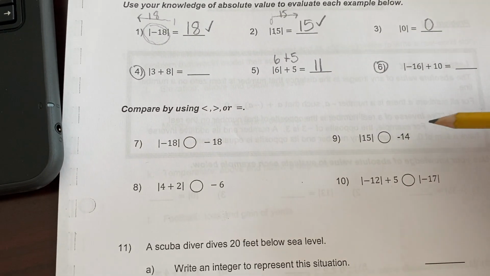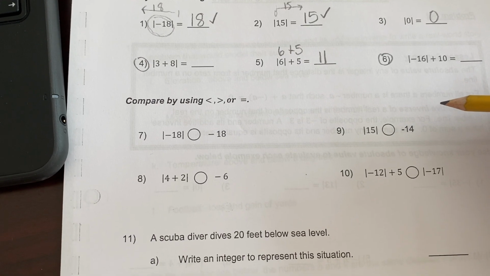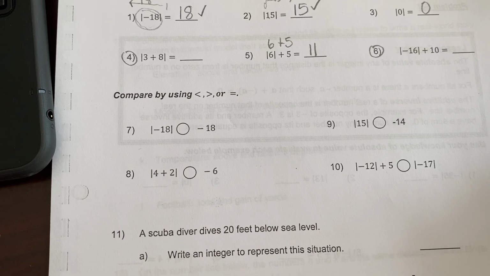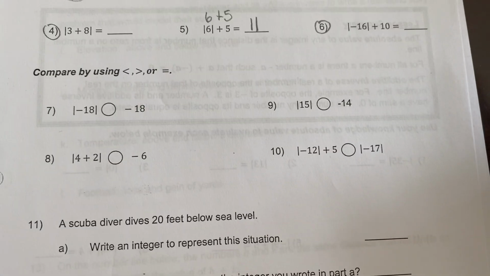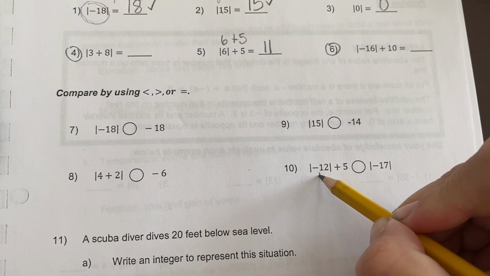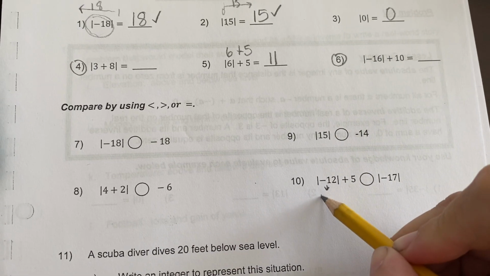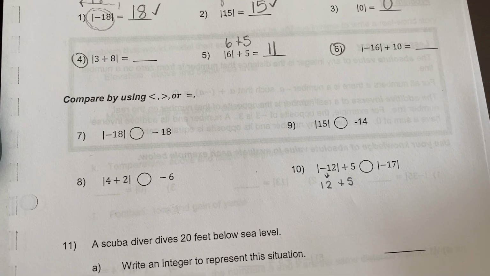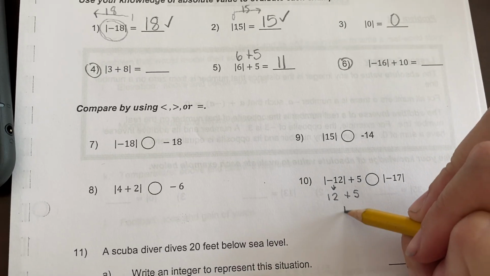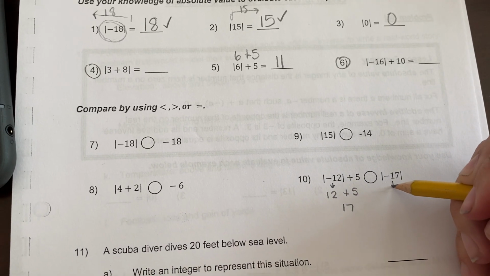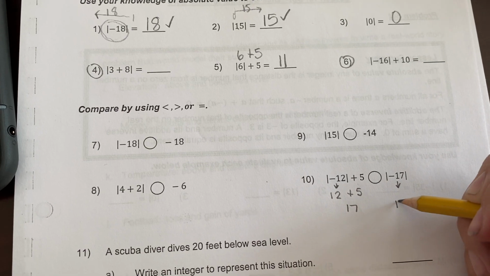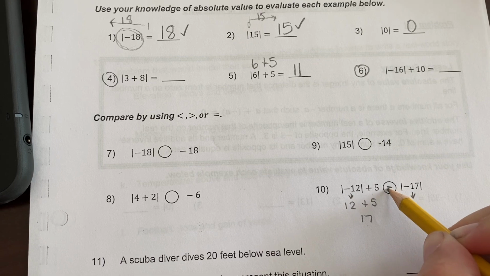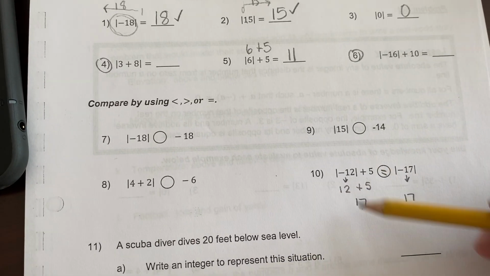Now this is greater than and less than. So some of this you're going to have to take out of the absolute value. Let's do number 10 together. So I have to rewrite it because that's really a positive. So I would write 12 plus 5, okay, which would be 17. And then this to come out of absolute value is 17. So now I say, is it greater, less, or equal? It's actually equal. So just show your work and take your time.